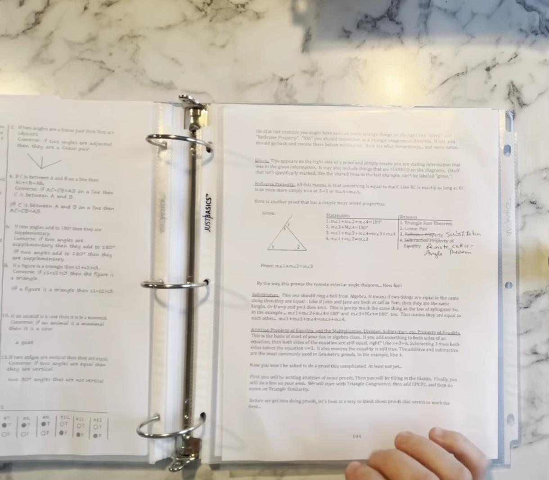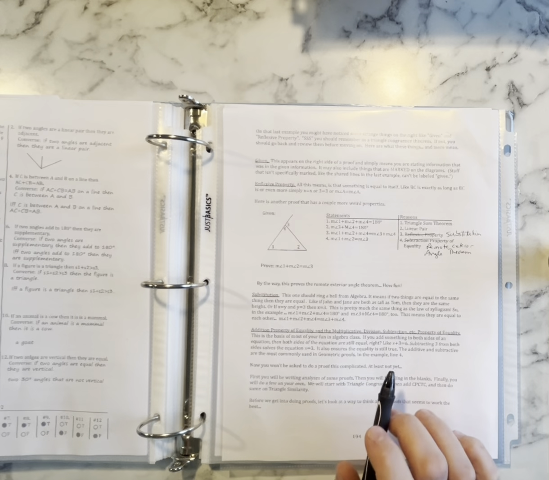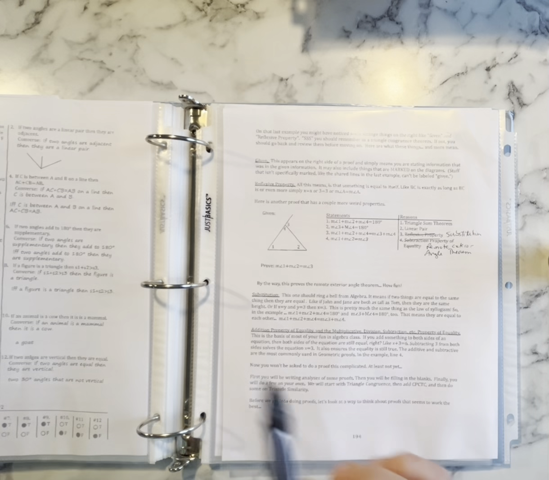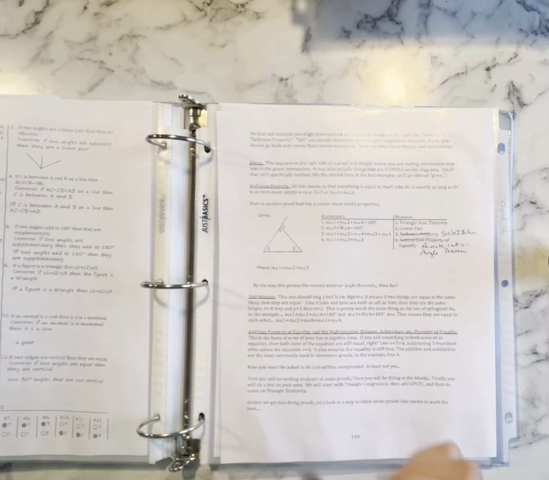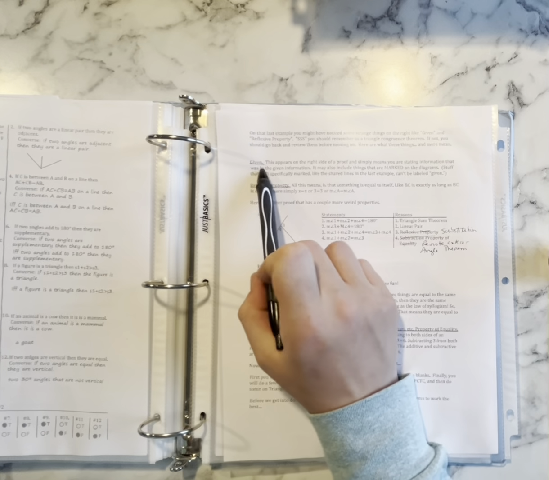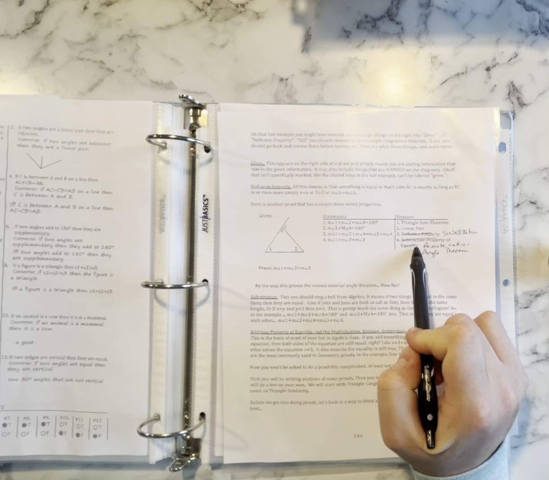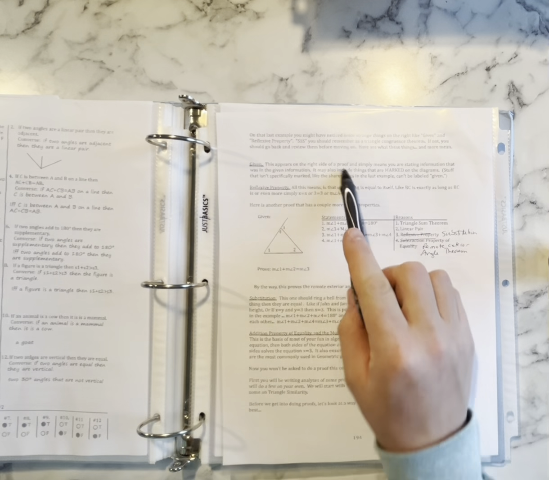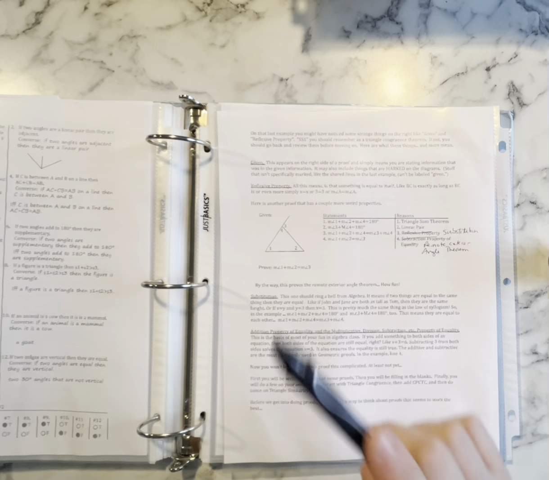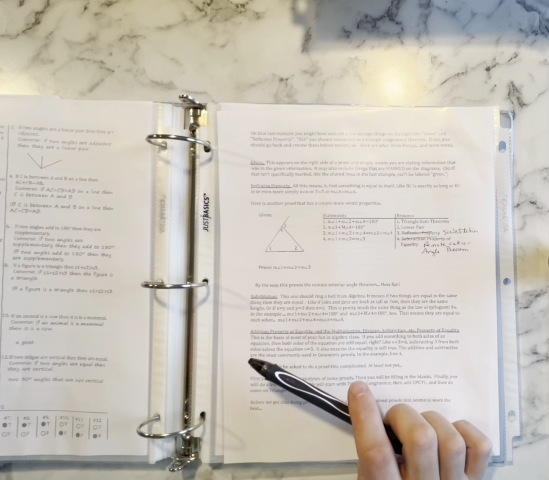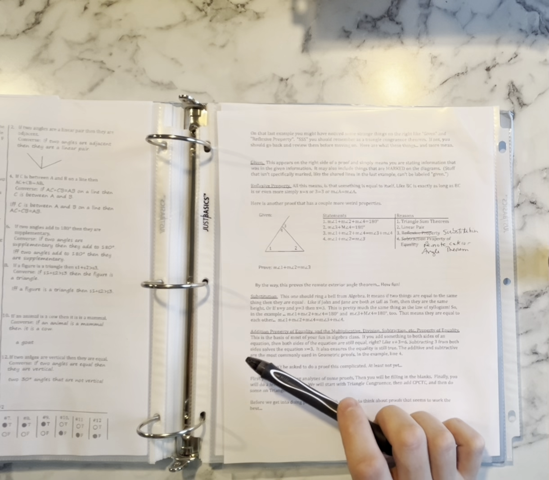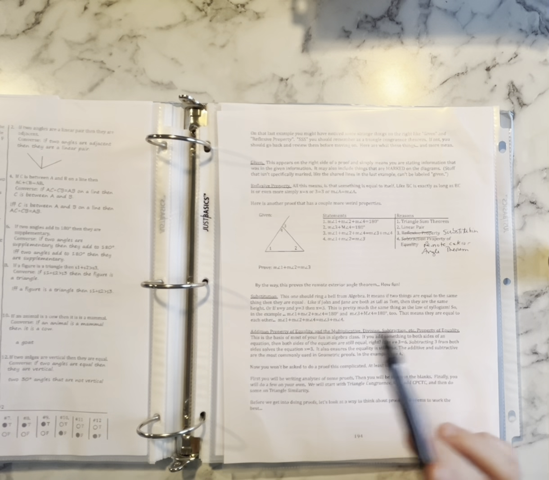All right, so on that last example, you saw things like given, reflexive property, side, side, side. Hopefully you remember some of those things. Given appears in the reasons column when you are stating information, because those are things that can be marked on diagrams. It also might just be straight up given to you. But those are important to know.